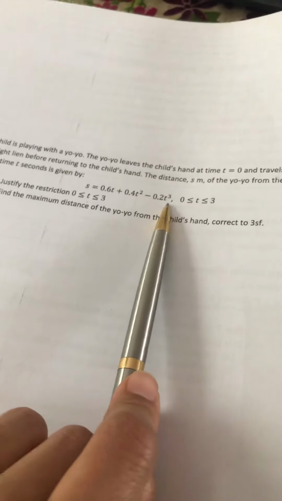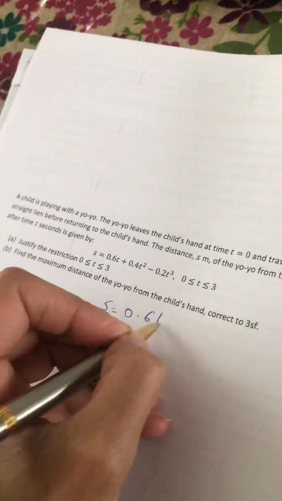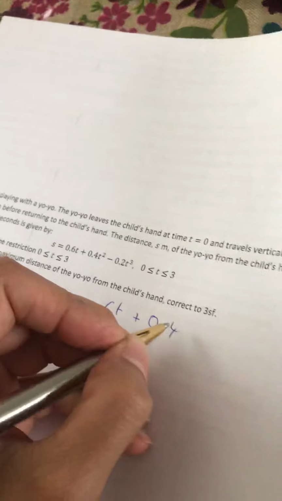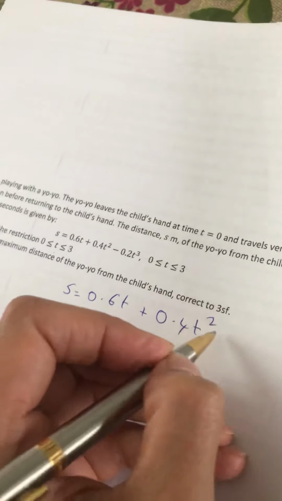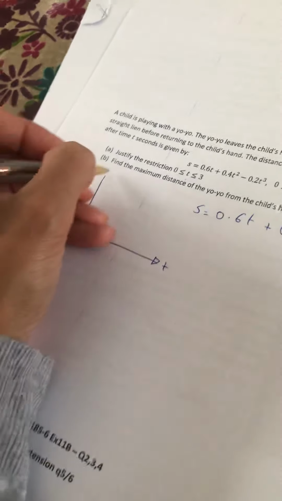Okay, so the best way to do this is to draw the graph of s against t. All right, you could use Desmos, you could use your graphical calculator. If you don't have that, you could just factorize this. I mean, we've all got calculators that solve cubics. So what I'm going to do is I am going to find where this cuts this axis here. And I'm going to do it by putting it equal to 0.